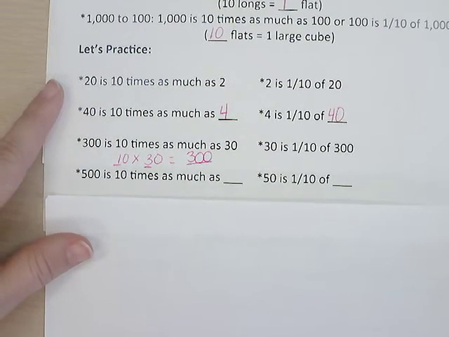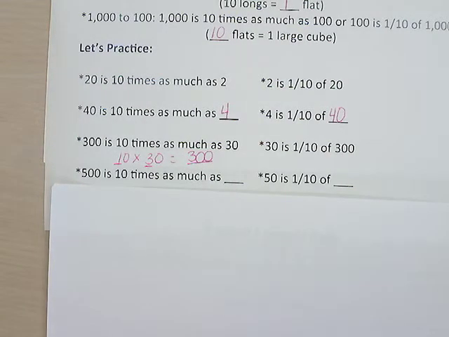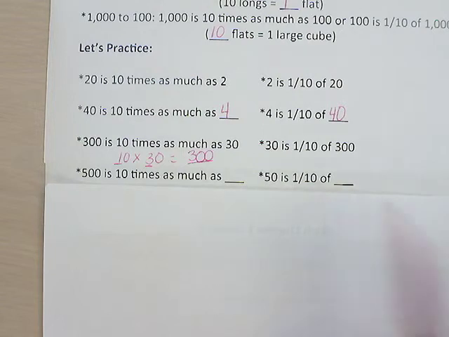And if we come down one more, there's one for you to do. So I would like you to try this last problem. 500 is 10 times as much as what? And then 50 is 1/10 of what? I'll give you a couple minutes. Go ahead and pause the video and see if you can figure out those answers on your own.